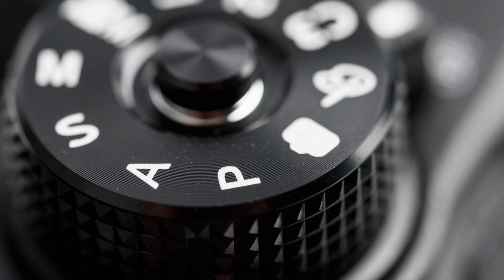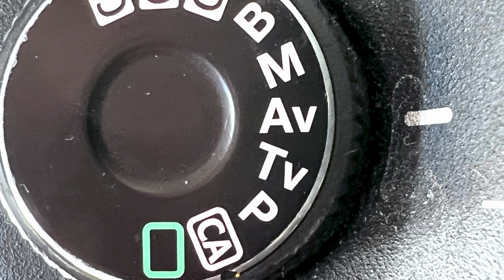So, in order to get your camera into aperture priority mode, you're going to go to your camera dial and select A, or AV if you're using Canon. This mode is extremely useful for photographers who want to control the depth of field in their images, or the amount of the scene that appears in focus.